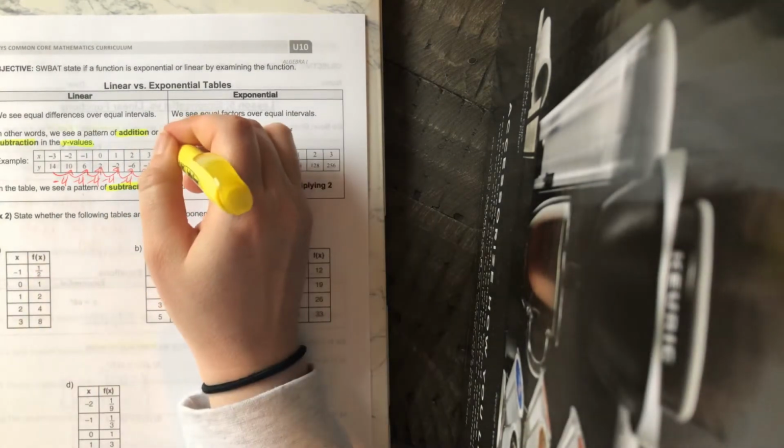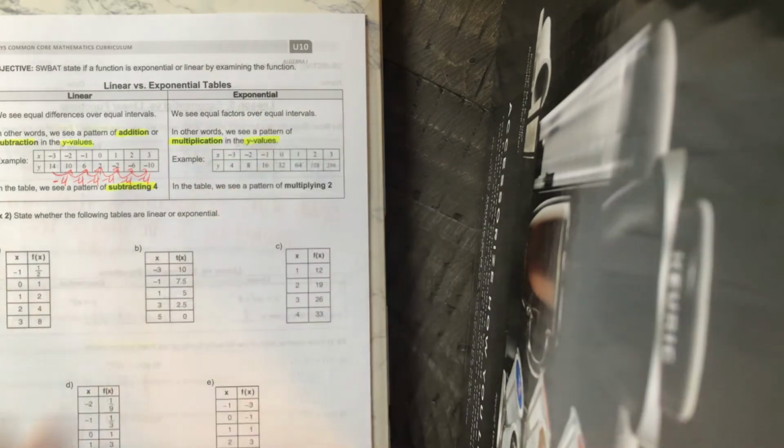Okay, so exponential only uses multiplication. So I'm just going to highlight that. I have to multiply the same number over and over. And again, I'm going to multiply that towards the y values.